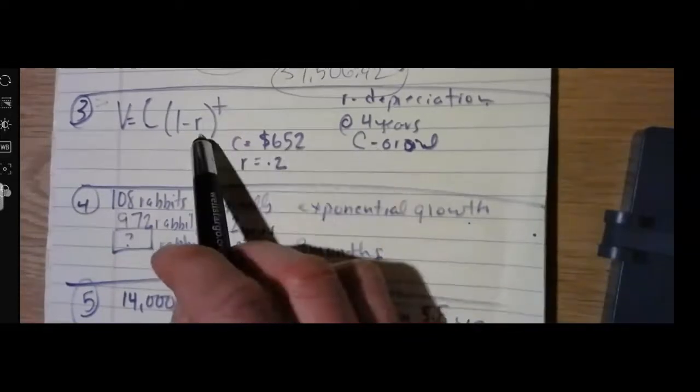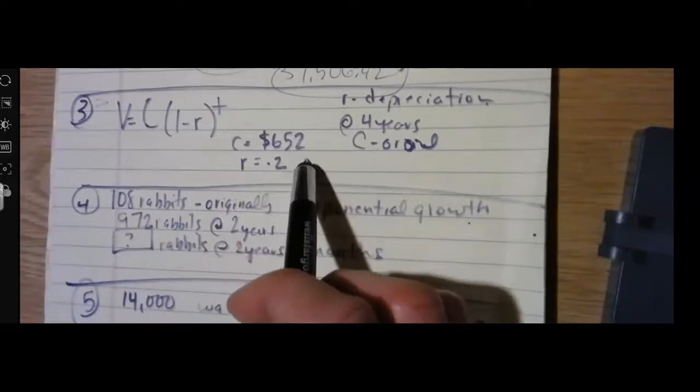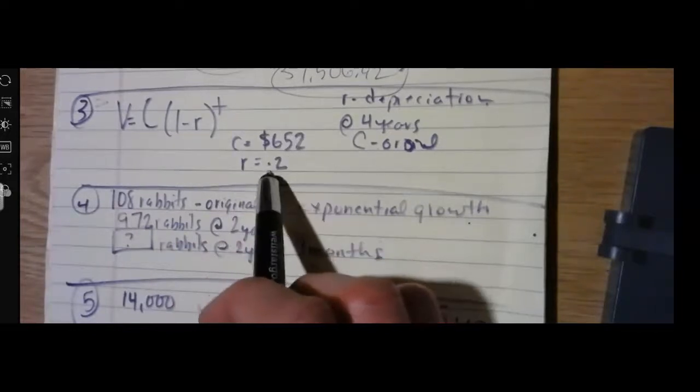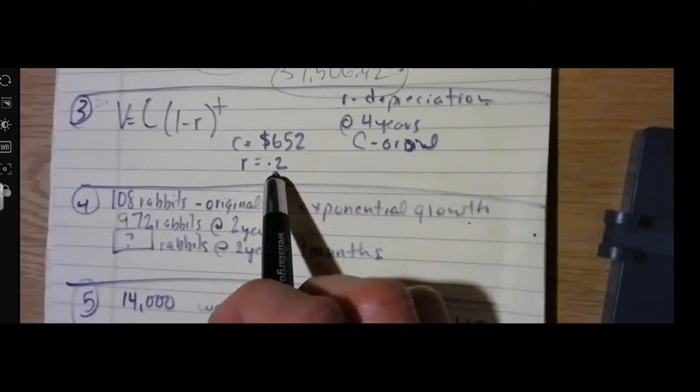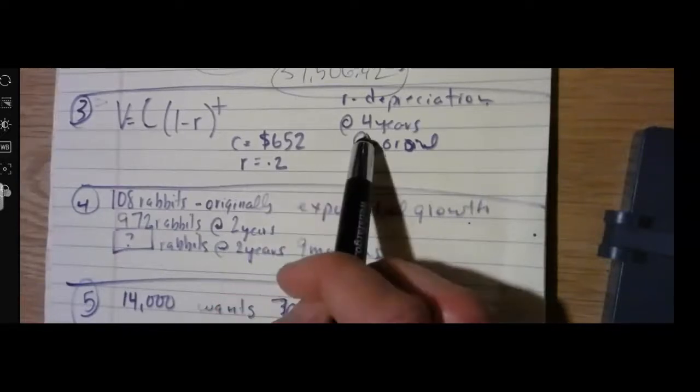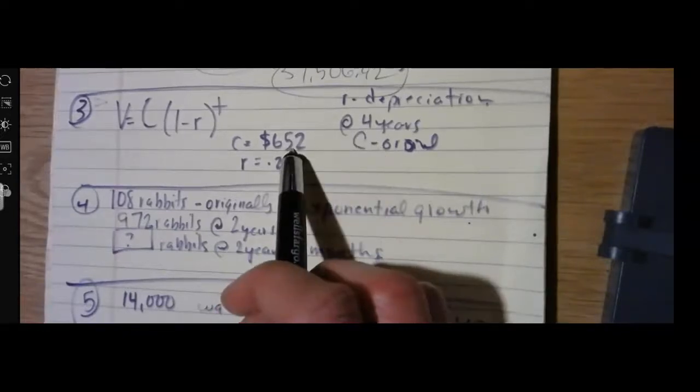Think about this like a car, sort of. I mean, this is lower money, but it's like an item that's depreciating over time, where it's losing 20% of its value every year. So they want to know in 4 years, how much is that $652 item going to be?